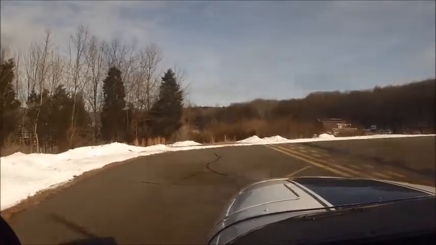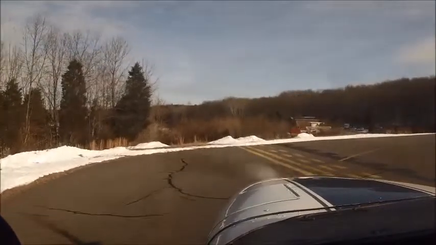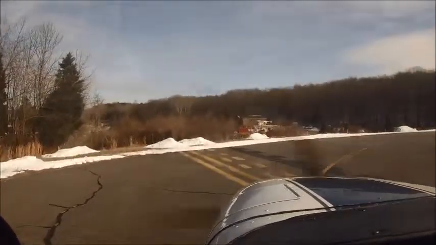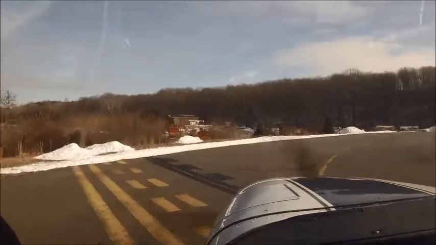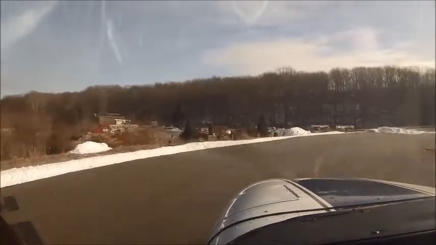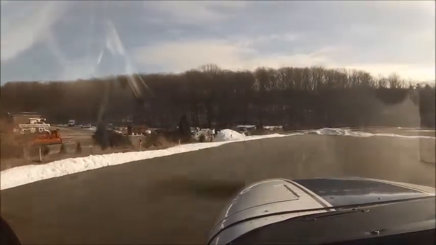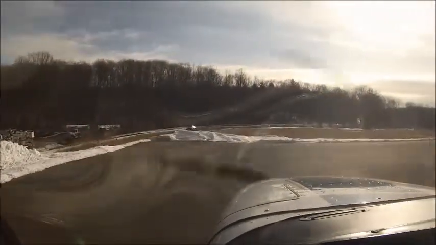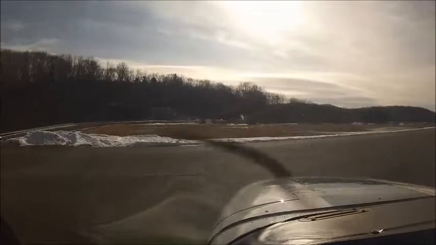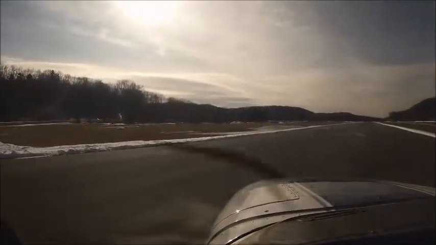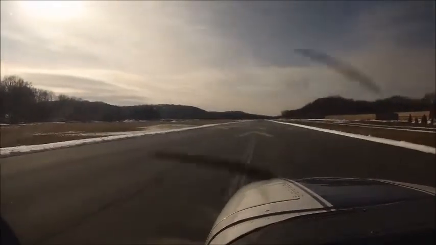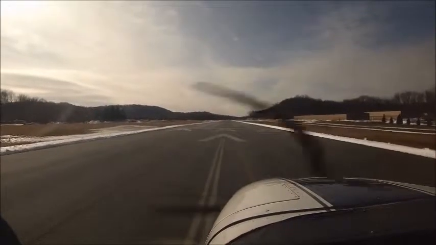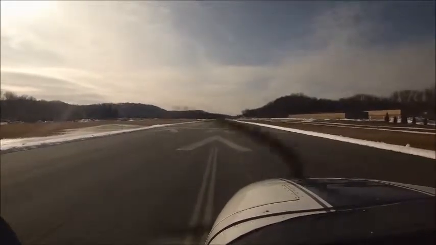Now hold that center line during this takeoff roll. Focus all the way down at the end of the runway and put smooth pressures on the rudder pedals in order to hold that center line. You also have a crosswind from the left, so you're going to start with a left aileron deflection and roll that out a little bit as the ailerons become more effective with the airflow going over them as we pick up speed here.